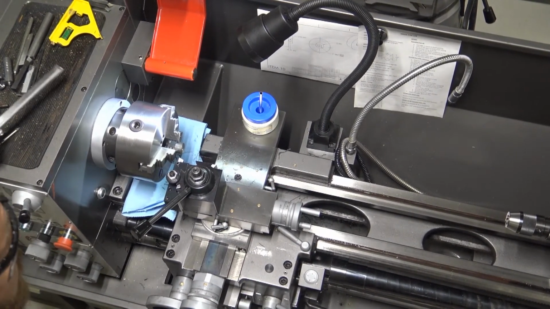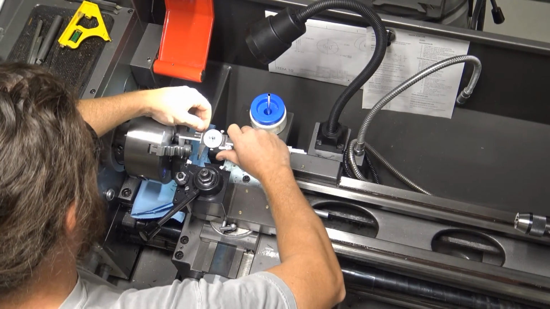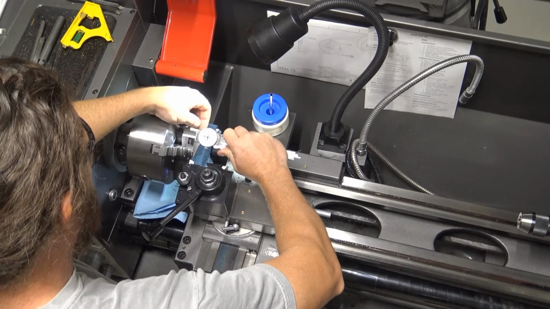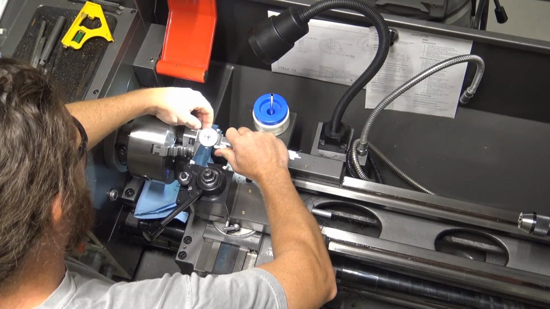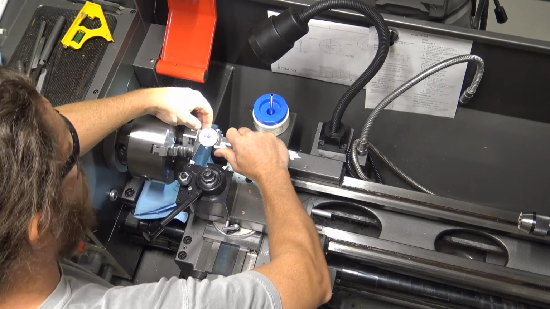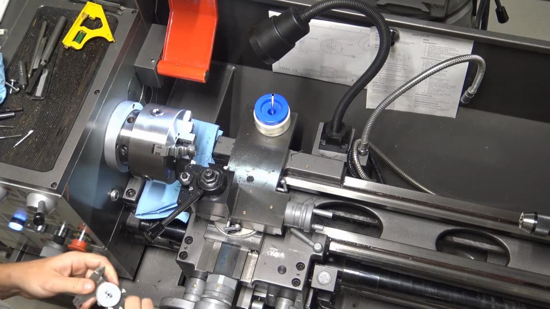I'm still sitting at 83. I want to verify that I cut this down correctly. You should be right at a 1/2 inch. Well, I'm at 0.498, but we have a 10 thou tolerance, so I'm well within tolerance.